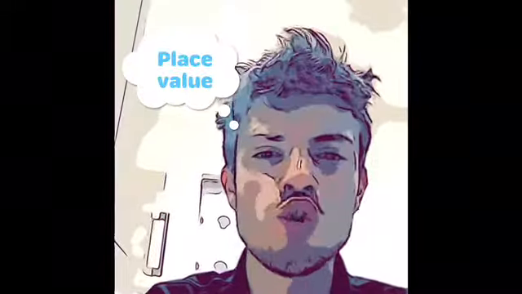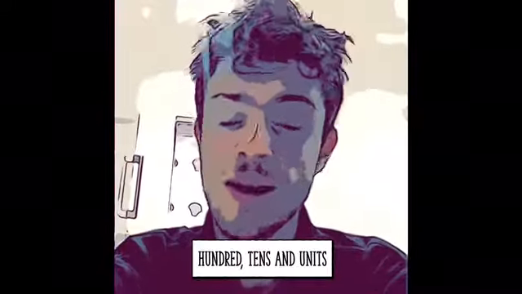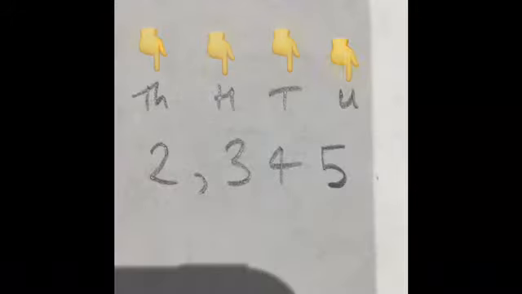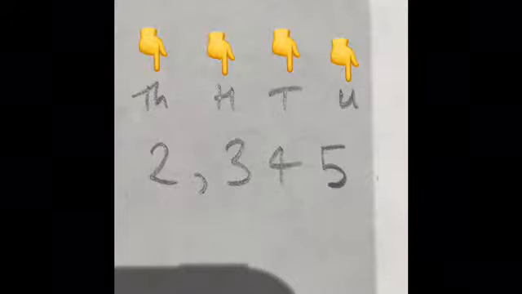Place value is extremely important. We've actually been learning about this for years with the hundreds, tens and units. Here you can see the number 2,345. In the thousands column there's a 2, which is 2,000. In the hundreds column there's a 3, which is 300. In the tens column there's a 4, which is 40. And in the units column there's a 5, which is simply 5.